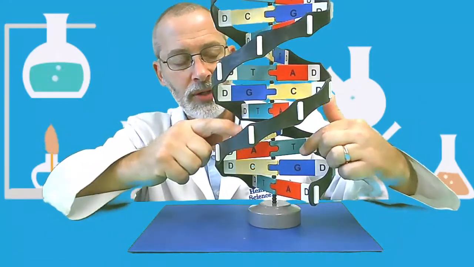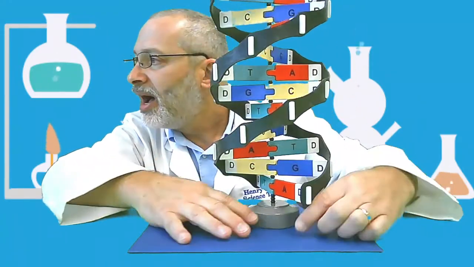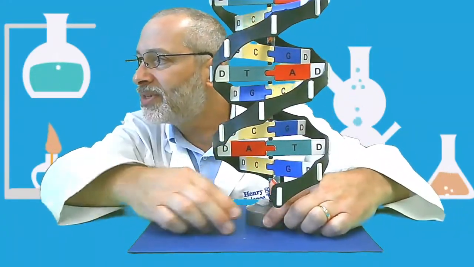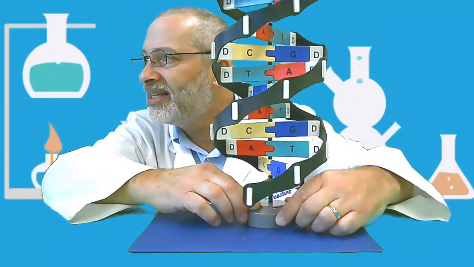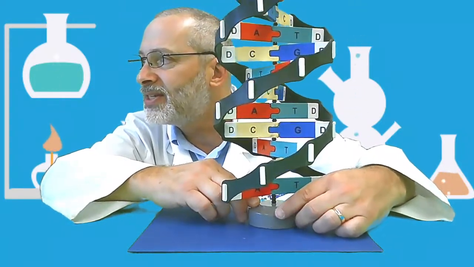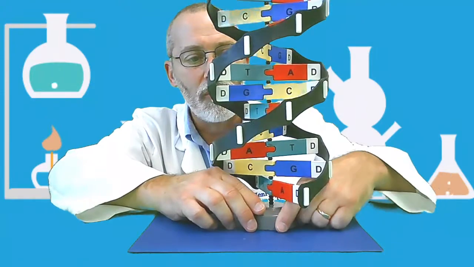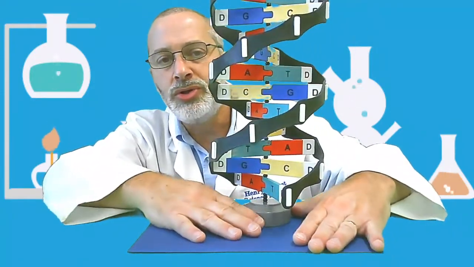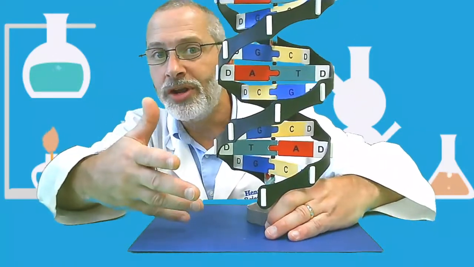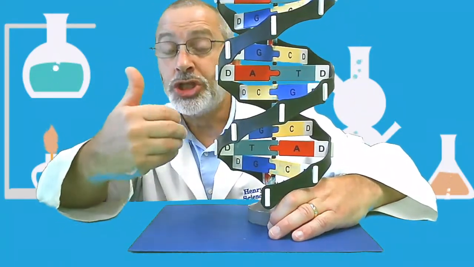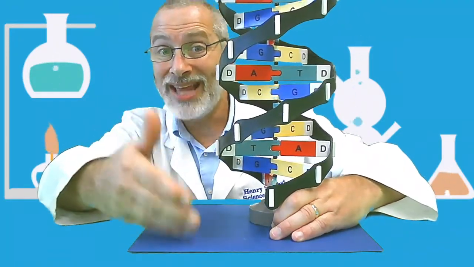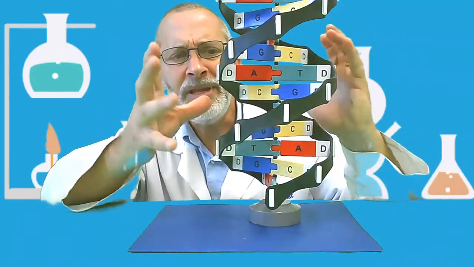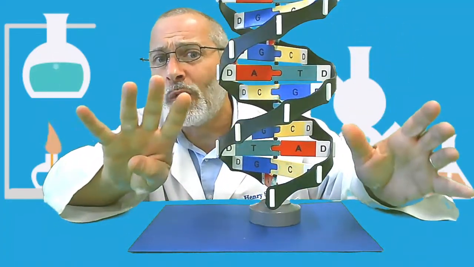But you'll notice there are different letters on each of the steps of DNA: A, T, G, and C. As we go around and around the structure, it was Watson and Crick who discovered that the genetic code was contained in a combination of these 4 letters.